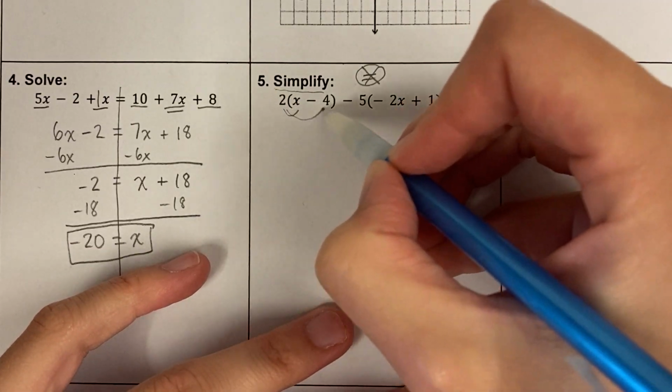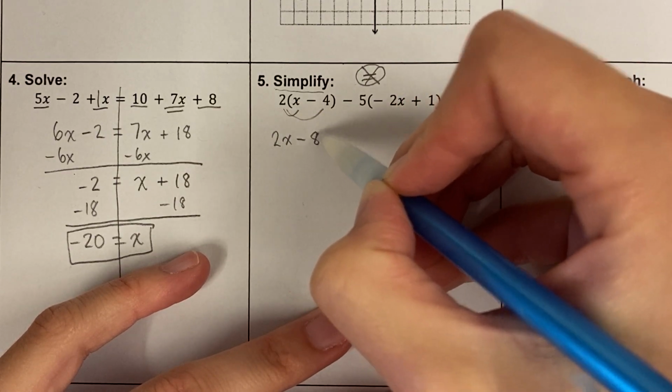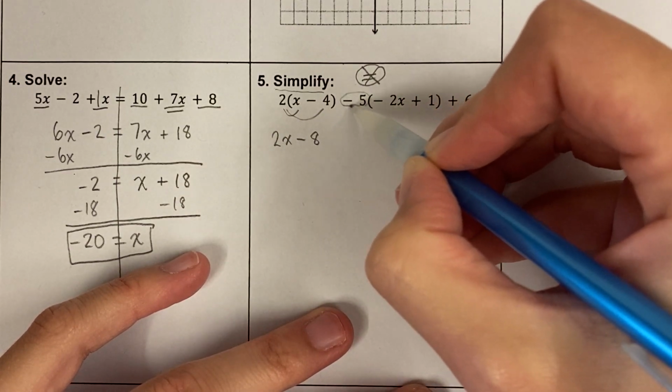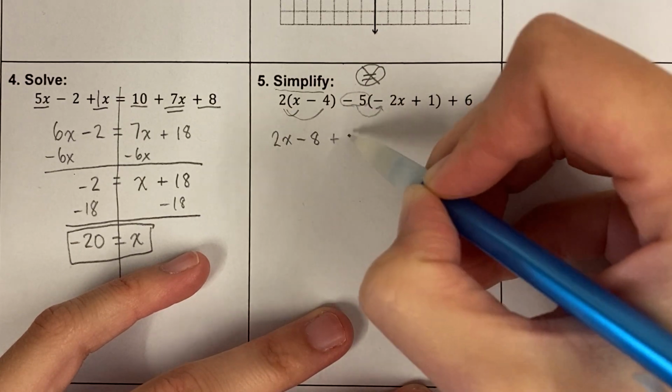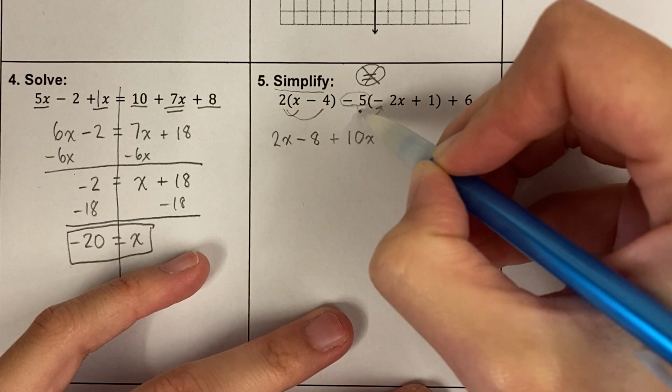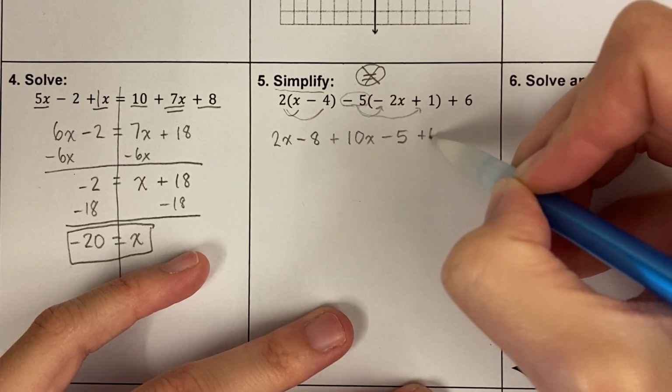Okay, so first distribute. 2 times x is 2x. 2 times -4 is -8. Now I'm distributing -5. So -5 times -2 is positive. Negative times negative is positive. -5 times 1 is -5. And then I'm bringing down this plus 6.